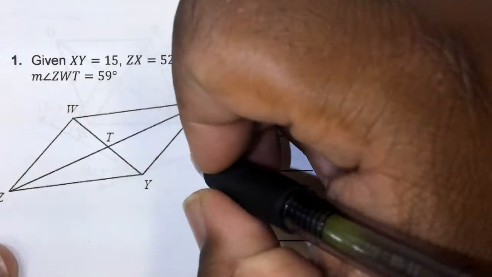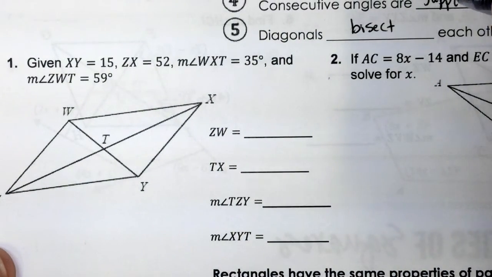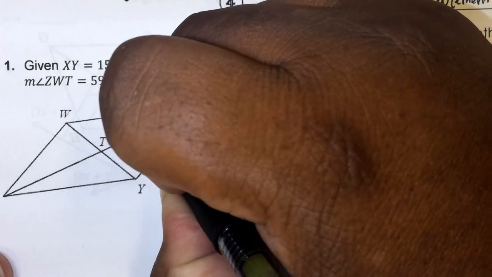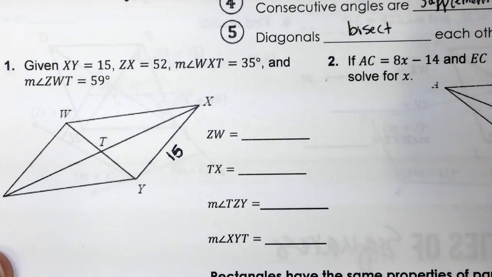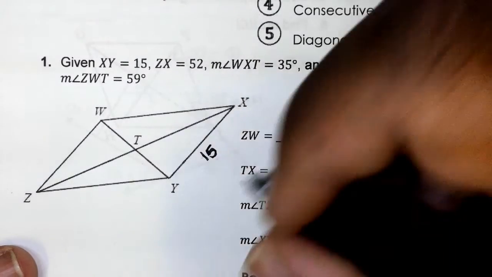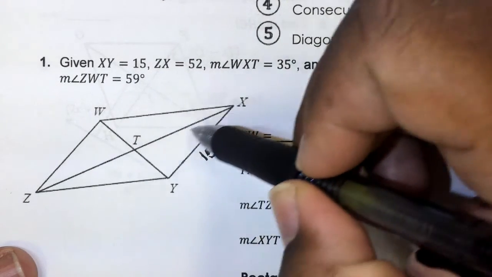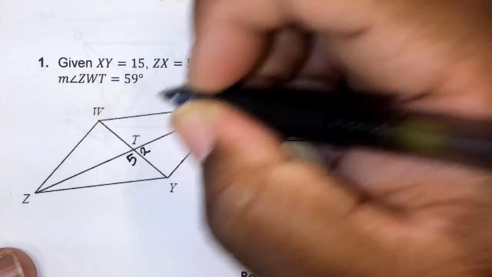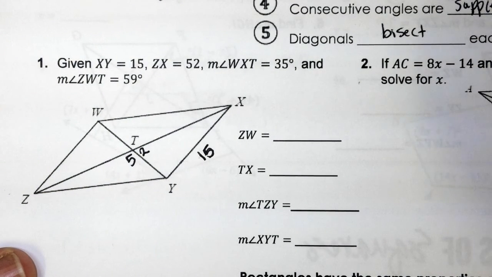Alright, so it says given, on number 1, given XY equals 15. Y'all know I'm going to mark that. You should all mark it too for yourself. XY equals 15. They said ZX equals 52. ZX is this diagonal right here, so it says it's 52. For me, when it does it like that, I'll put part of the number on one side, the other part on the other side, just to let myself know it represents the whole thing.